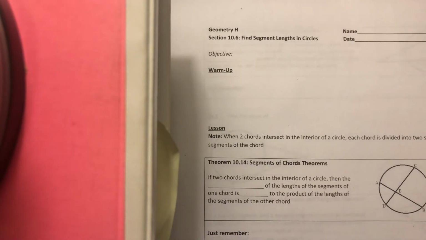Okay, so I'm hoping this orientation will be a little better. We'll see. Sometimes it just wants to get blurry. So bear with me here.